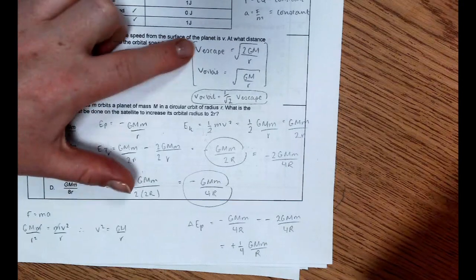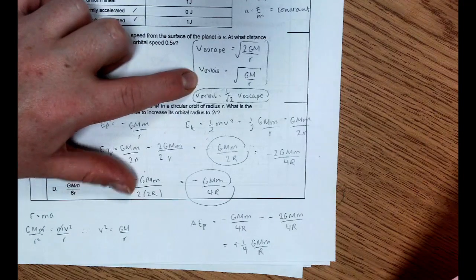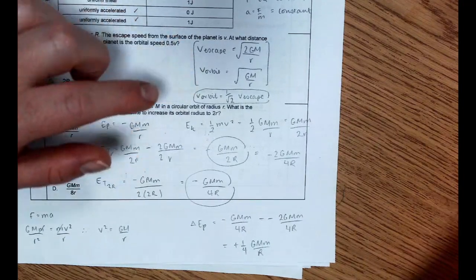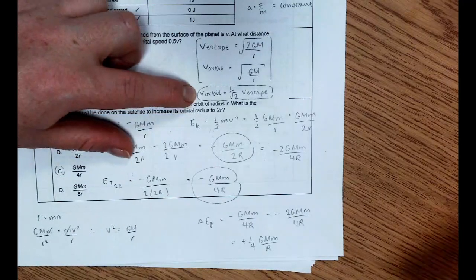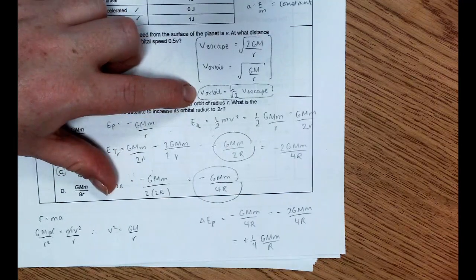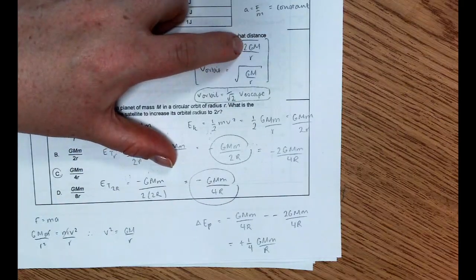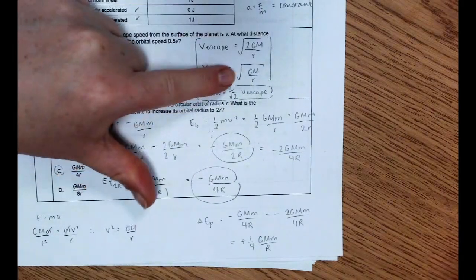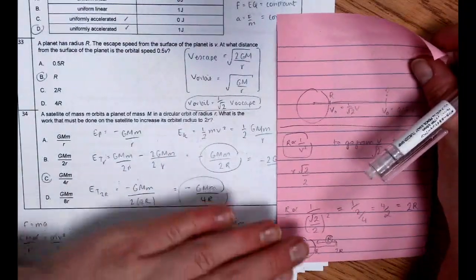So, in your data booklet you're given expressions for the escape velocity and the orbital velocity of a mass. I can then say the orbital velocity is 1 over root 2 multiplied by v escape. I have to get rid of the root 2 to get to this point. Okay, let's see if I can squeeze it all in.